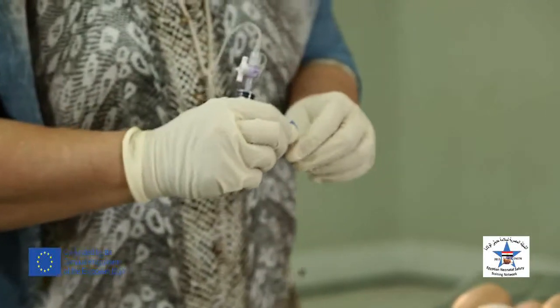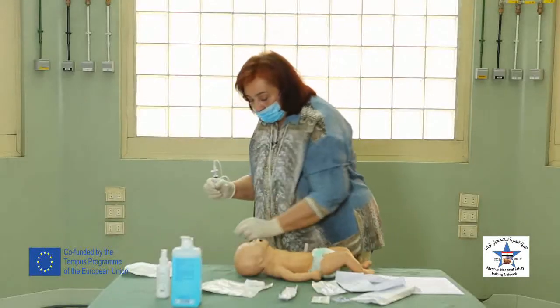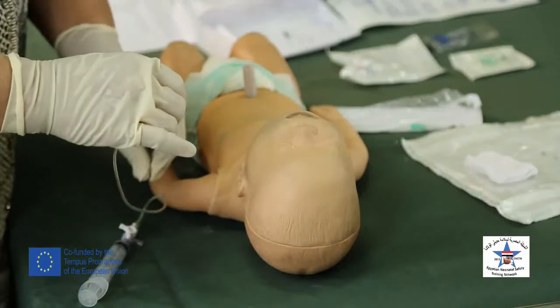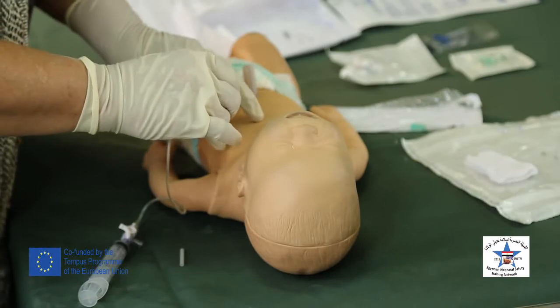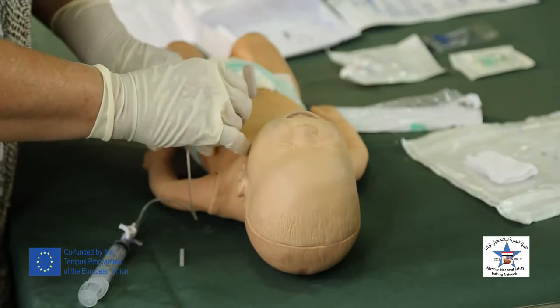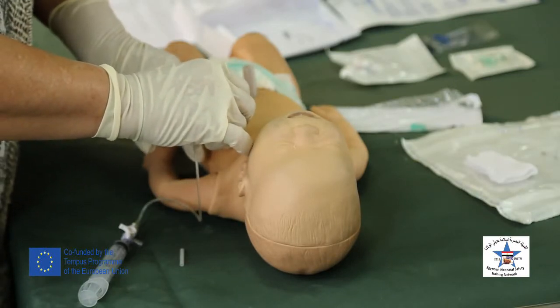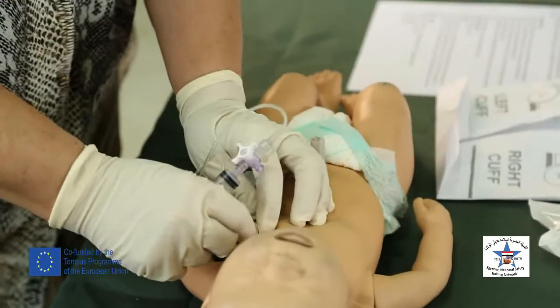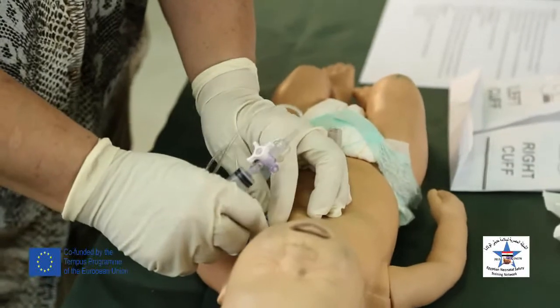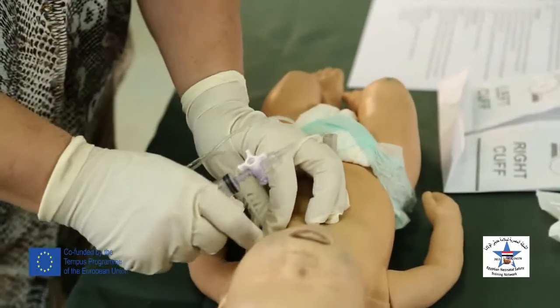At the site of insertion, I will approach the skin and insert the needle perpendicular to the skin and advance downwards until I feel a pop-off or a give-way feeling.